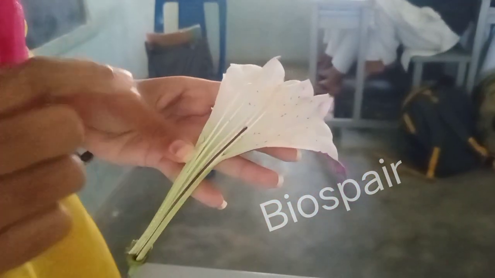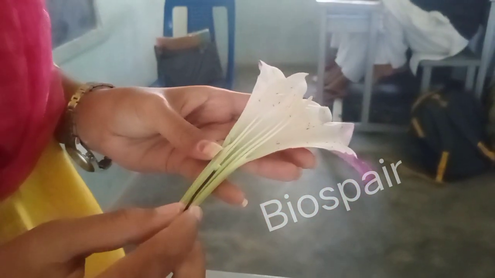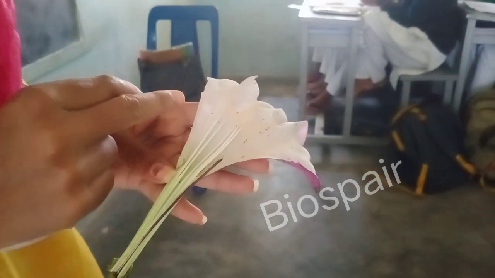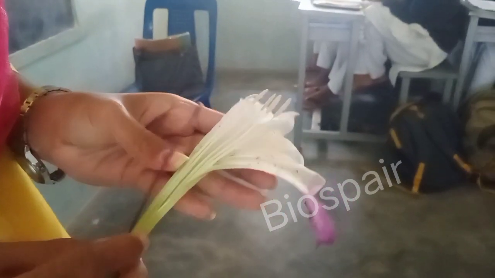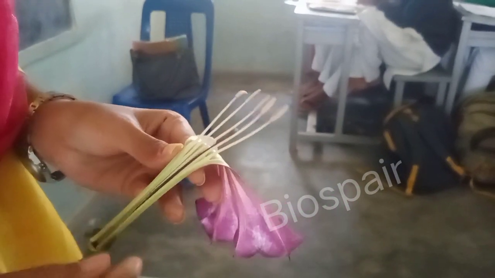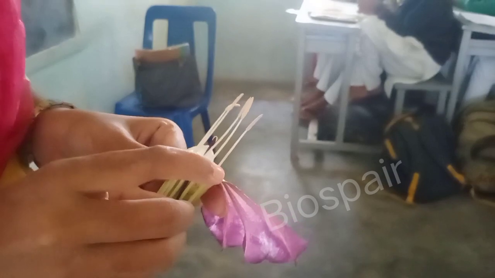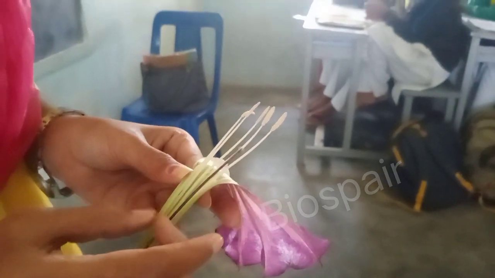Why? Because within a single flower we have a female part and also the male part present. So when both male and female parts are present within a single flower, that type of flower is called bisexual. If only one, either a female or a male part, is present, then it is called a unisexual flower.